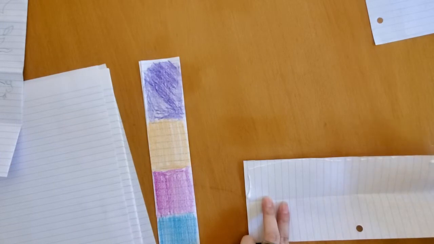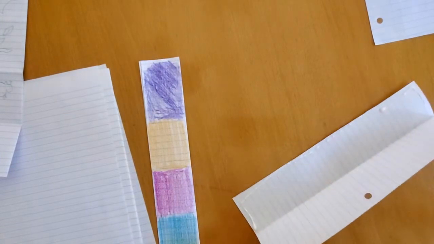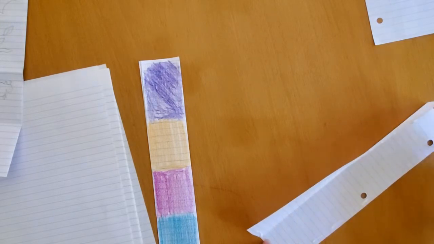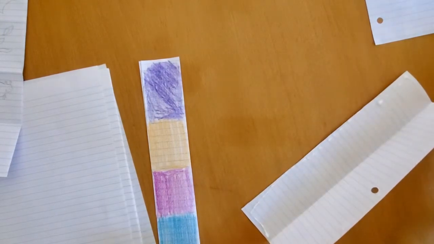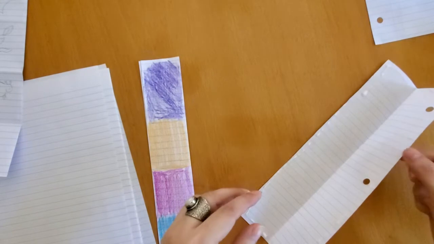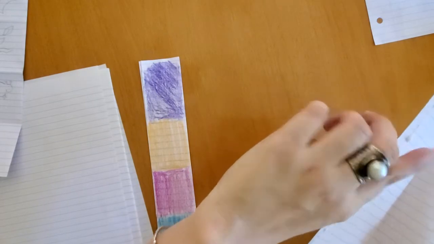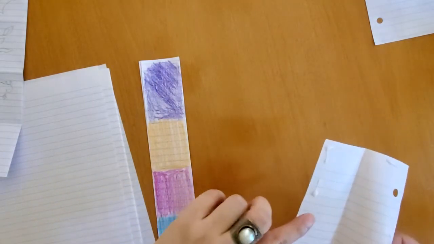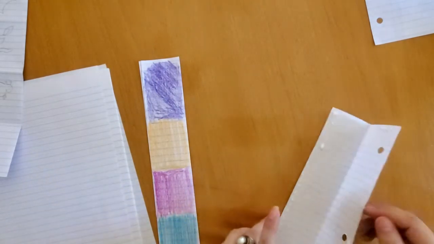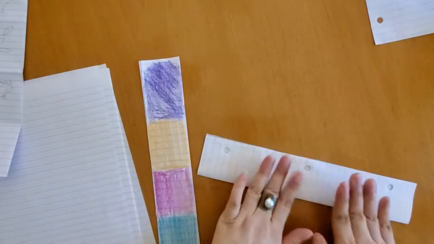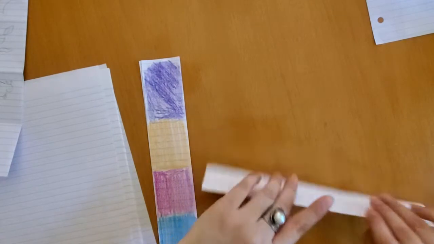Remember, when you are working with glue, less is more. So make sure to just use a little bit. In this case, this is too much. It drops over here. Be careful not to do that. So this is a non-example of how to use it.